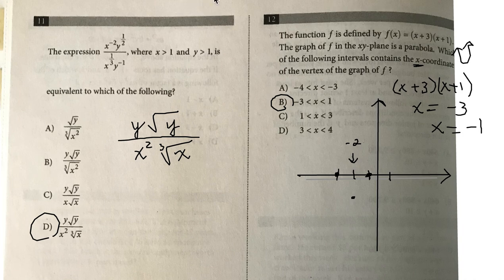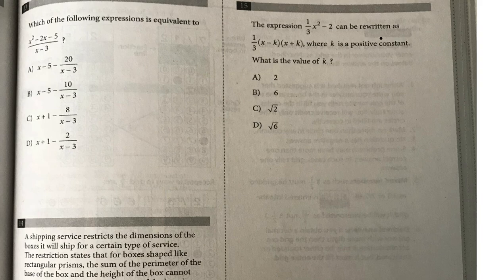So that's that one. All right, next page, I think. All right, hopefully I didn't skip any.